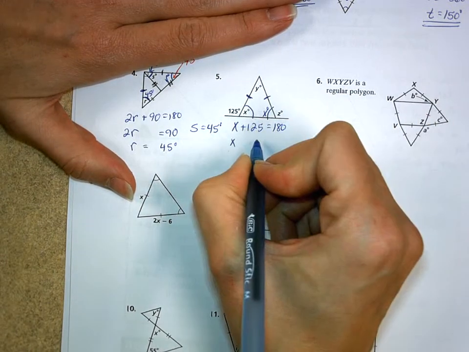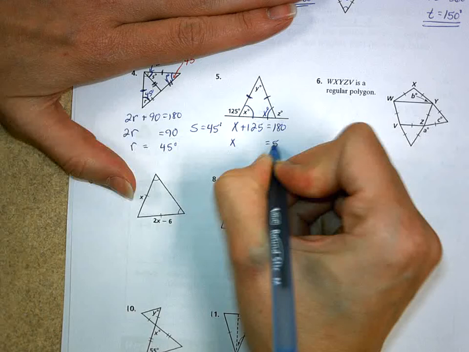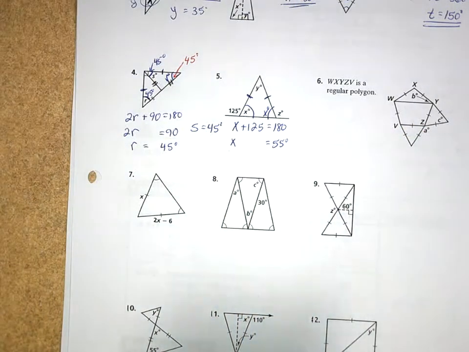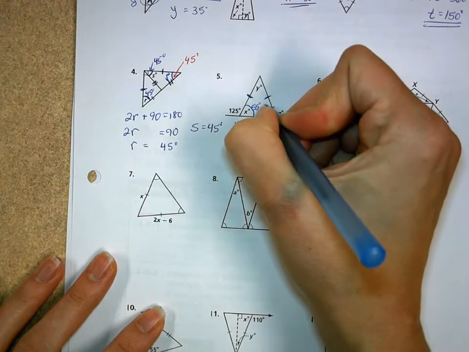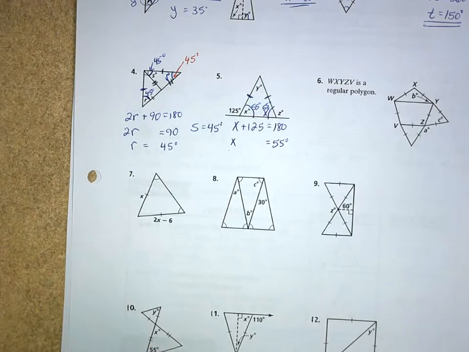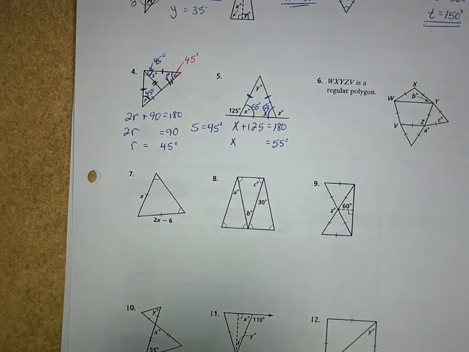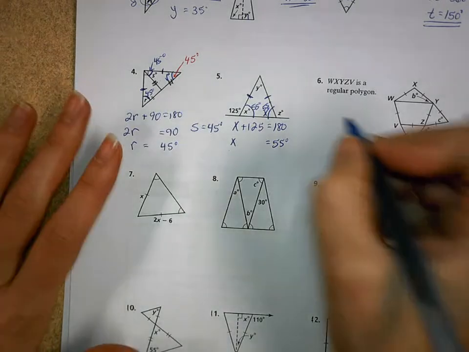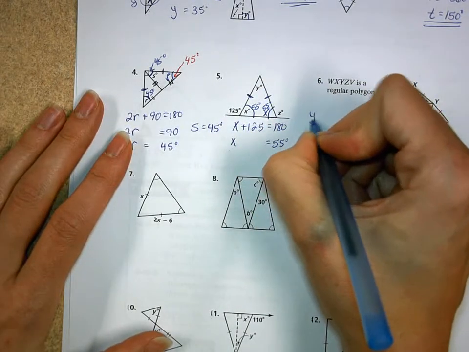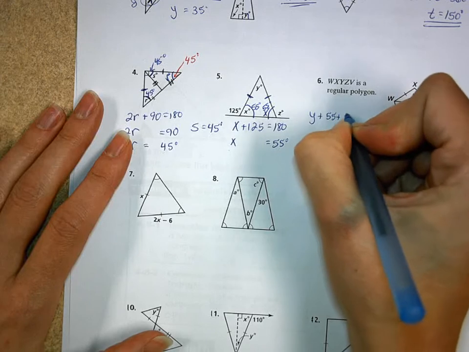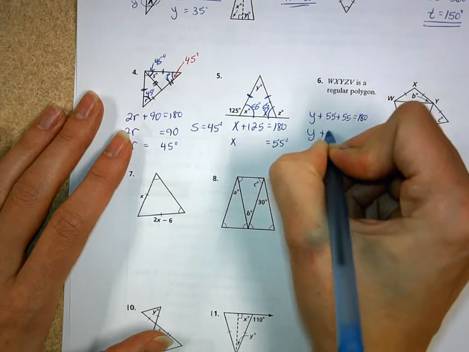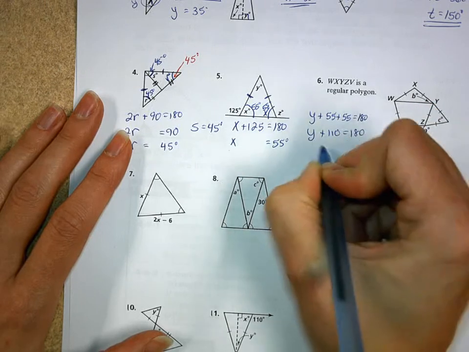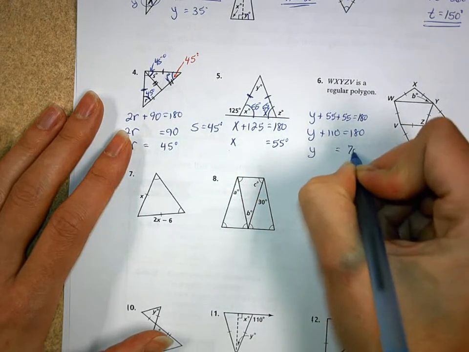X is going to equal 55 degrees. I'm going to subtract 125 from both sides. All right, so that means this one's 55 degrees. This angle is 55 degrees, which means I now can solve for y fairly quickly. Y is just going to be y plus 55 equals 180. So y plus 110 equals 180. Y is equal to 70 degrees.